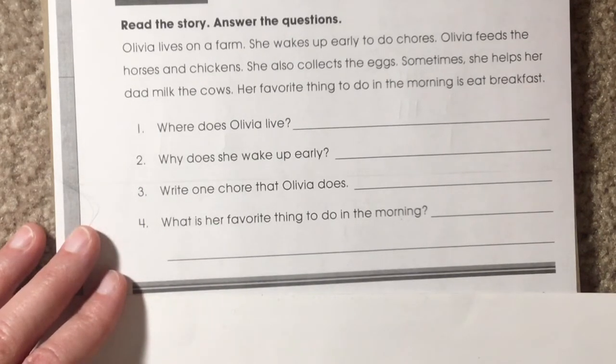Olivia lives on a farm. She wakes up early to do chores. Olivia feeds the horses and chickens. She also collects the eggs. Sometimes she helps her dad milk the cows. Her favorite thing to do in the morning is eat breakfast.